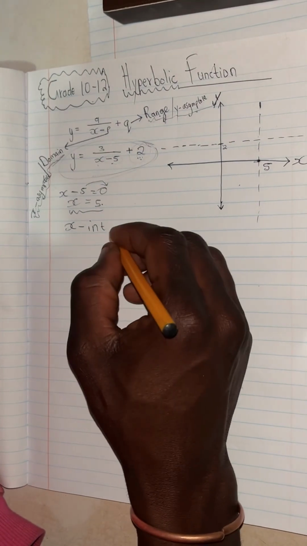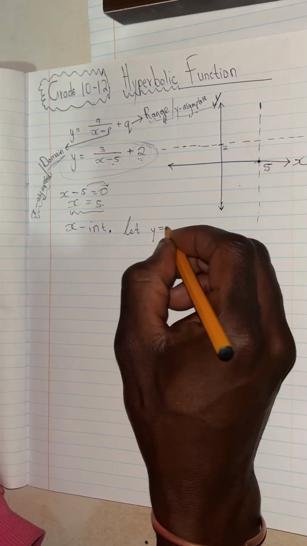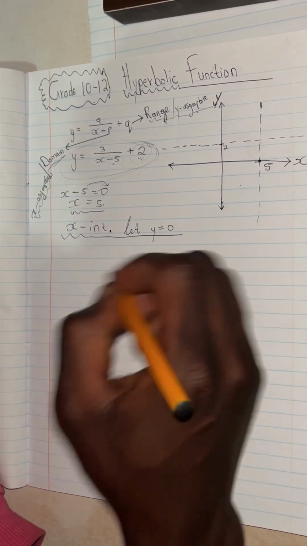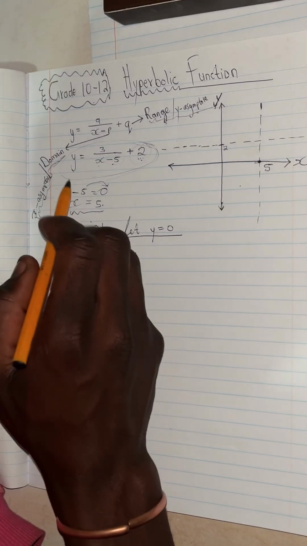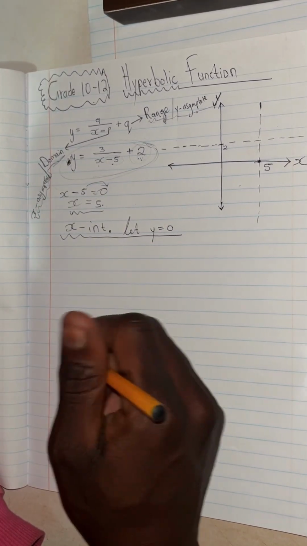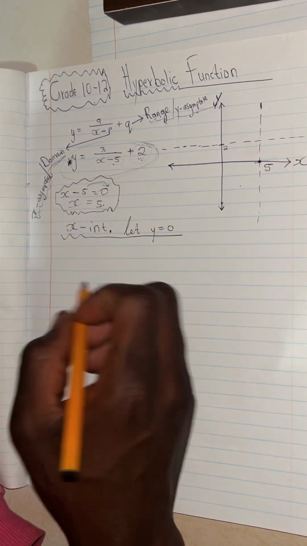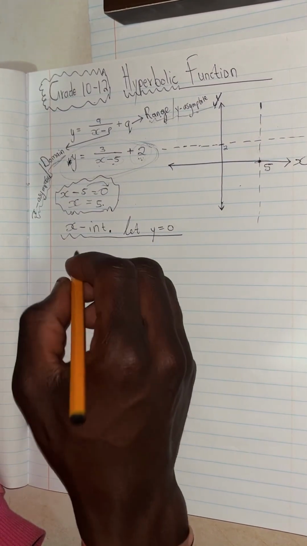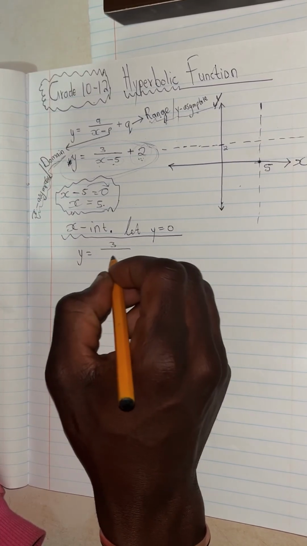So for the x-intercept, you let y be 0. Where do you let y be 0? On this formula that they've given us. Here. Let me circle this one so that it doesn't confuse you. X-intercept, you let y be 0. So let's rewrite our formula.